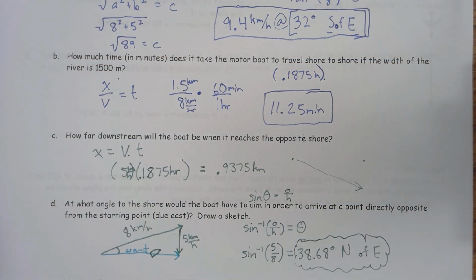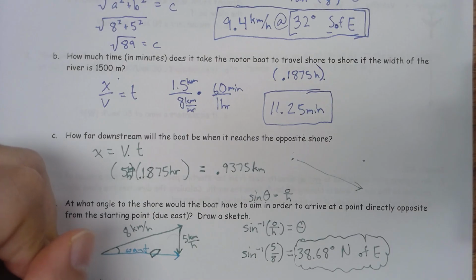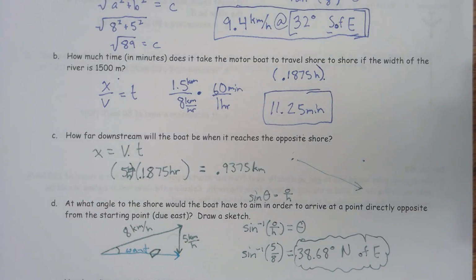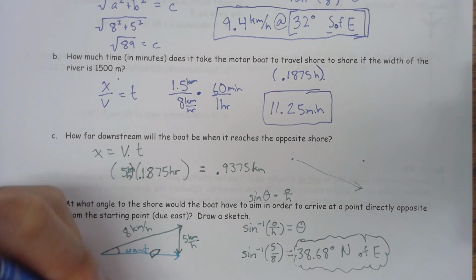That's the answer. How long in minutes would the trip take in part D? Well, now I need the leg length, right? So 8 squared plus 5 squared equals... No. We need to find a leg.